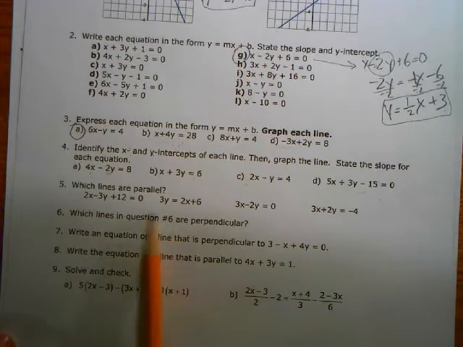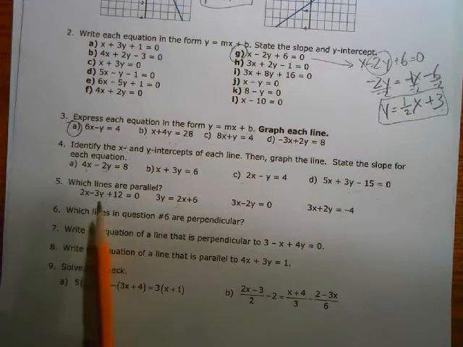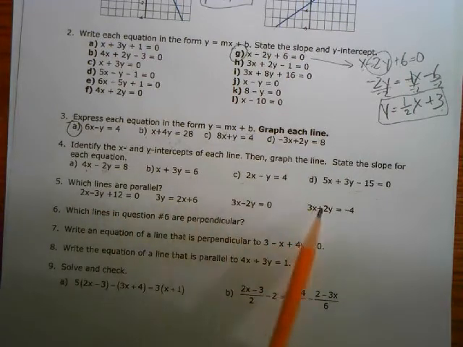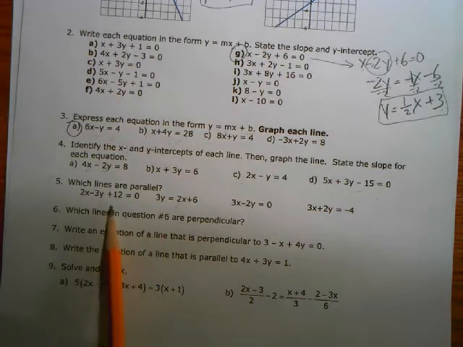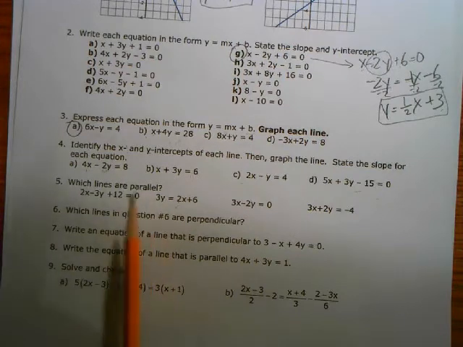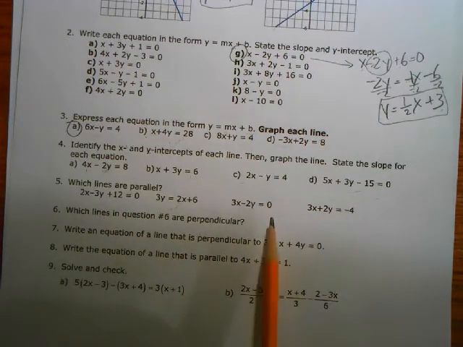Now, these are interesting questions. Which lines are parallel? In order to do this, you have to rearrange all 4 of these into slope y-intercept form, and then pull out the slope. So what do we know about parallel lines? They have the same slope. So you're looking for 2 or 3 or 4 that happen to have the same slope. You might have 2 that have the same slope and another 2 that have their own same slope but different. So you actually have to do all 4.